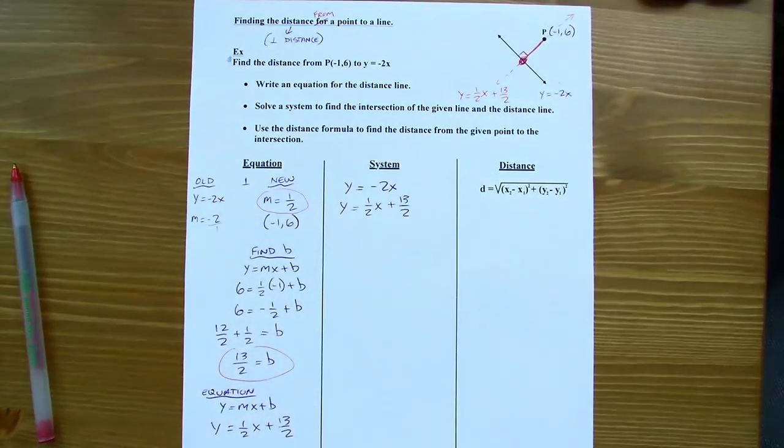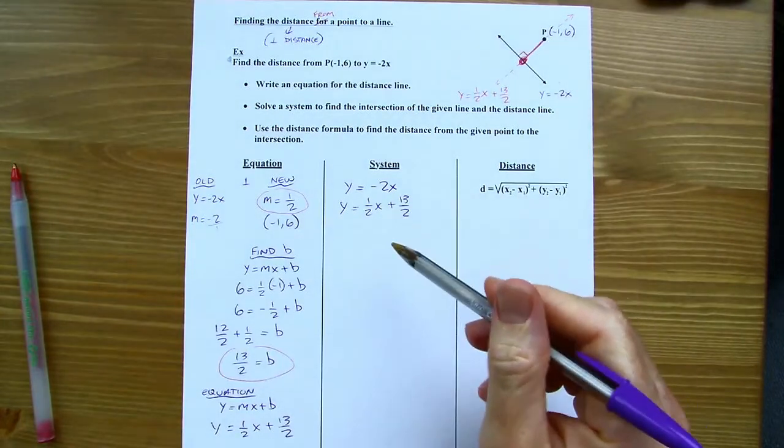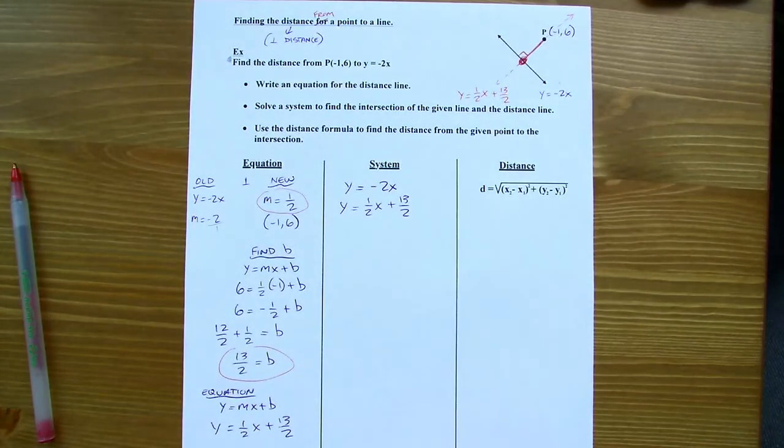Okay, so how am I going to solve this system of equations? Well, you've got two different options, really. We've got substitution or elimination. Elimination is sometimes called the addition method or subtraction method. I'm going to use substitution here.